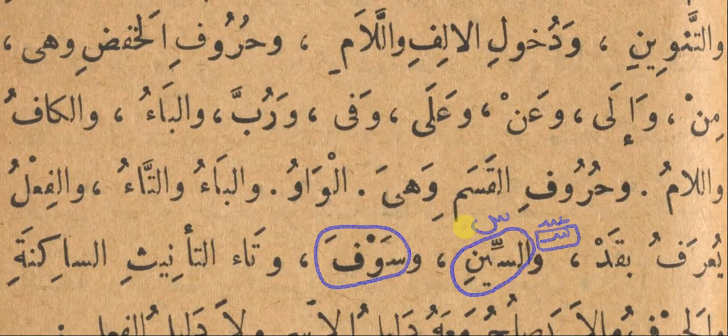So this S will come before it. If you see a ya, an a, or a na, or a ta, that's another indication that you are possibly looking at a present tense verb. So this is the point of this introduction: to give you the marks that distinguish a verb and the marks that distinguish a noun. So this seen here and سوف.